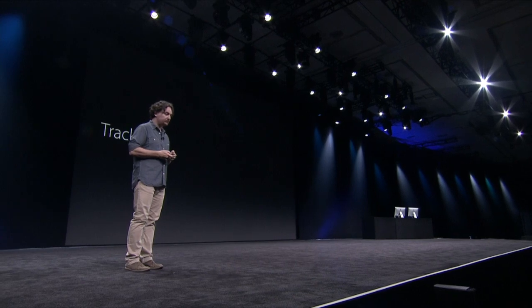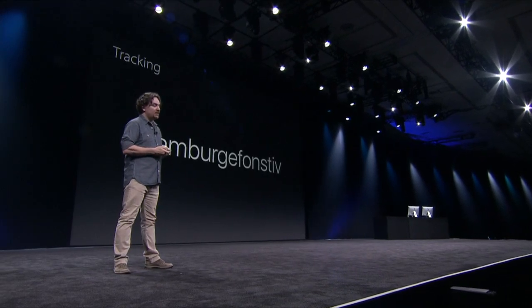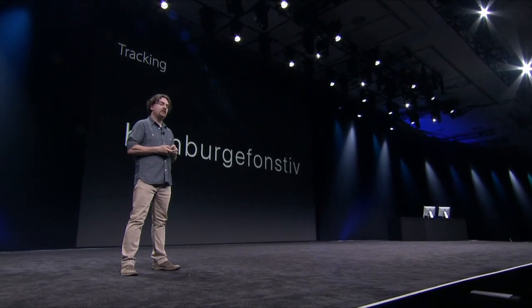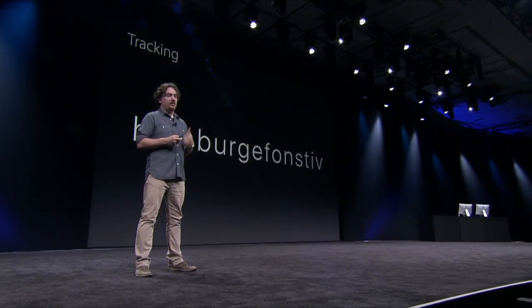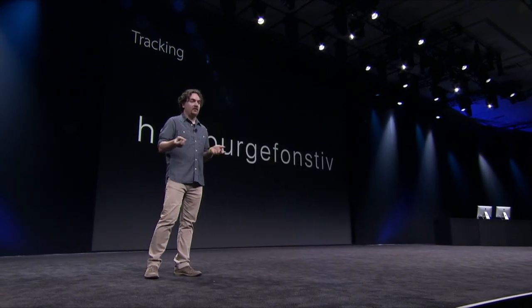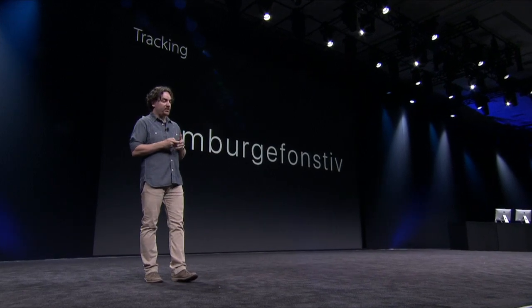So now that we looked at size-specific features such as optical sizes, I want to tell you about something else which is size-specific, and that is tracking. Tracking is a modifier on the native spacing of letters. And if you saw that animation and you thought, oh yeah, he changed the kerning on that string, you're almost right.